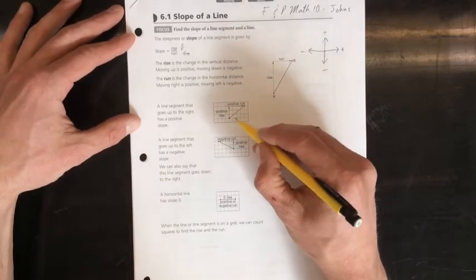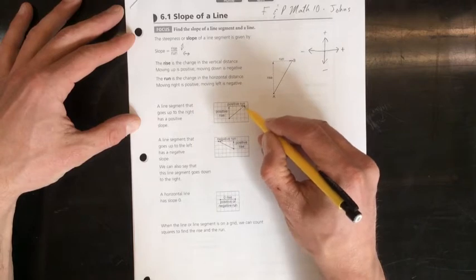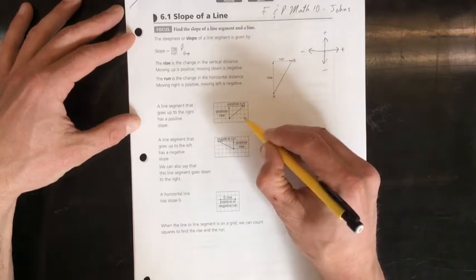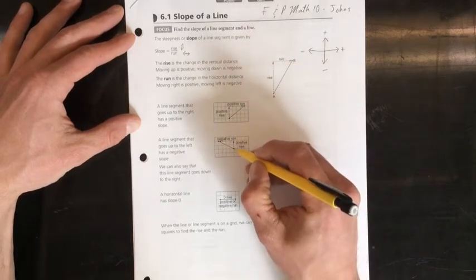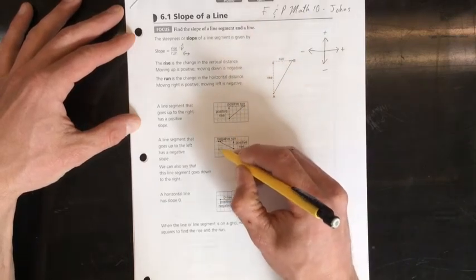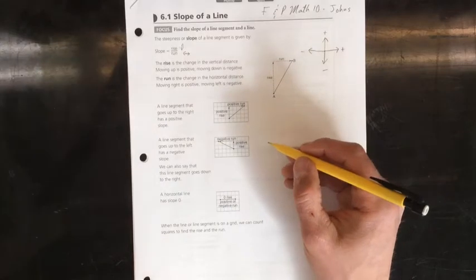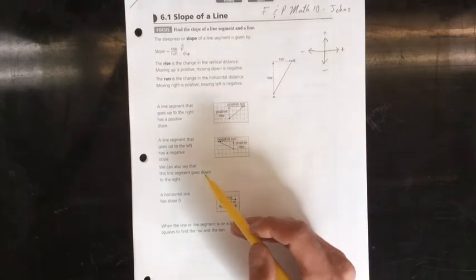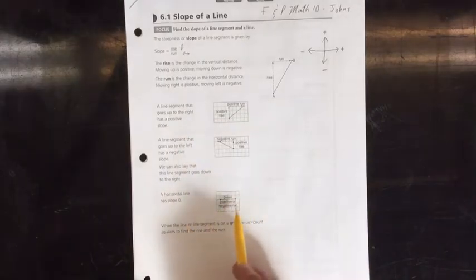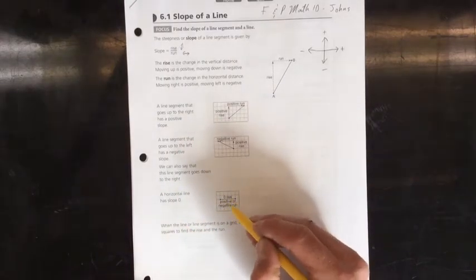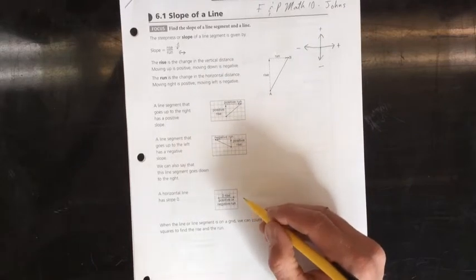Now, you could count the run and the rise, and then you'd be counting a positive run and a positive rise. In this case, we'd be doing a negative run and a positive rise. So you can count either way. We can also say the line segment goes down and to the right. A horizontal line has no rise, and therefore that is 0, and it doesn't matter which way it goes. So basically, the slope of a horizontal line is 0.